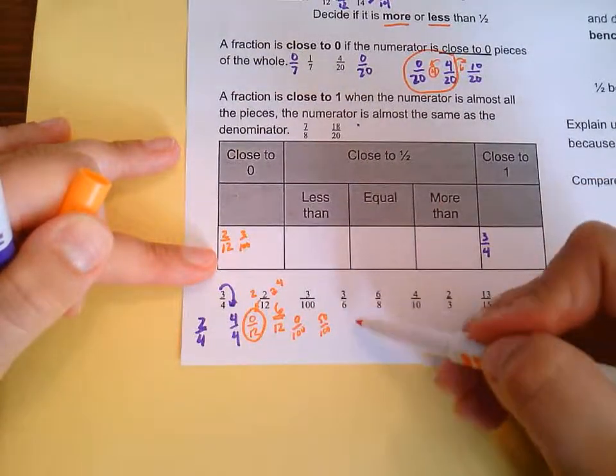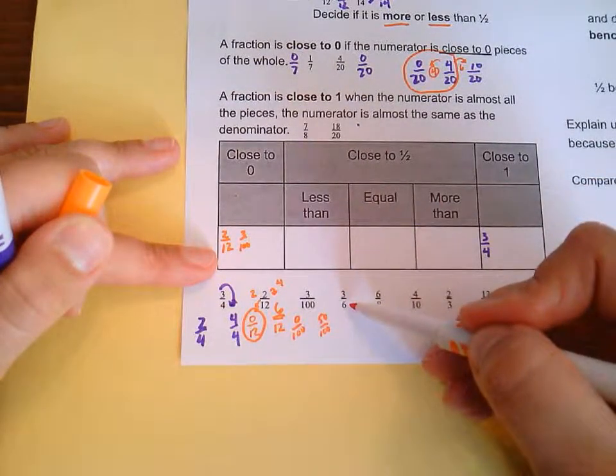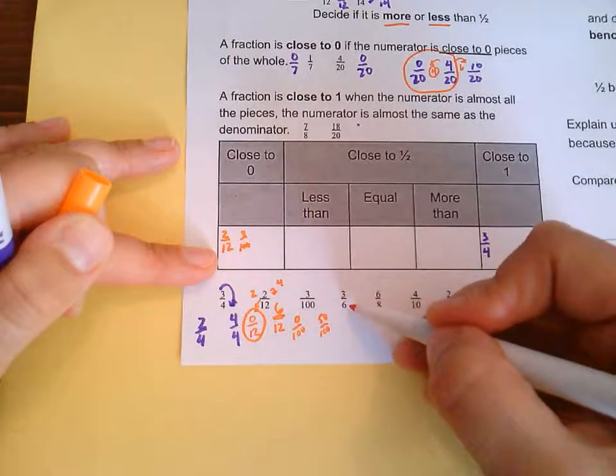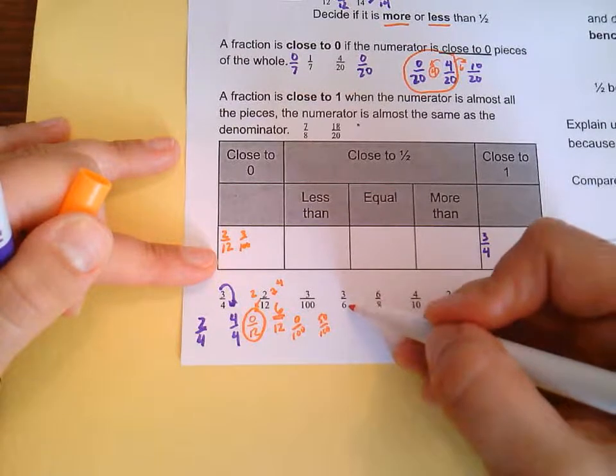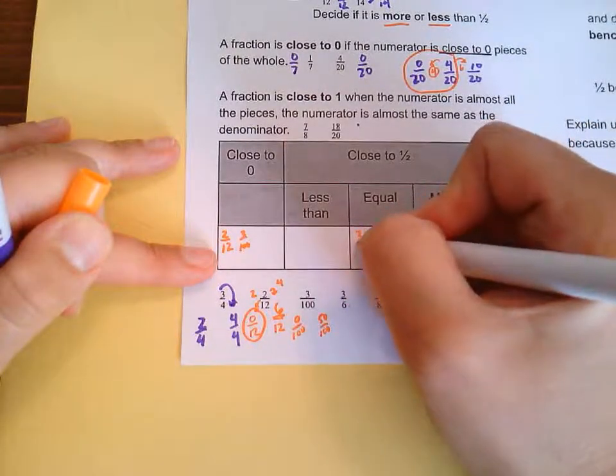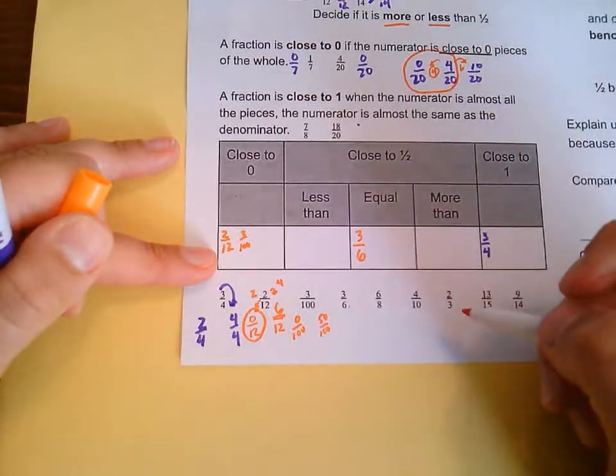All right, let's take a look at the next one, 3/6. So I'm looking at that, and I'm thinking about how close it is to being a half. And I'm thinking, what is half of 6? And I know that 3 is half of 6. So that 3/6 is going to be exactly equal to 1/2.